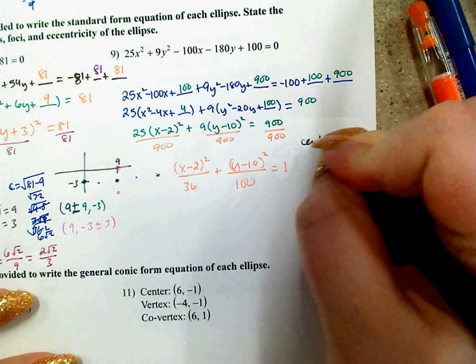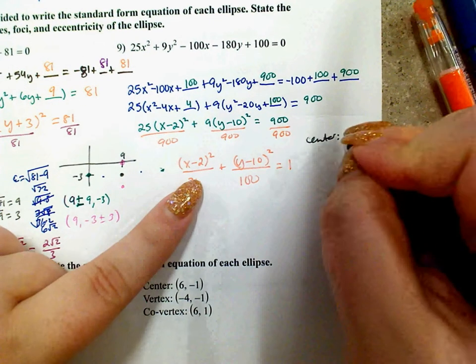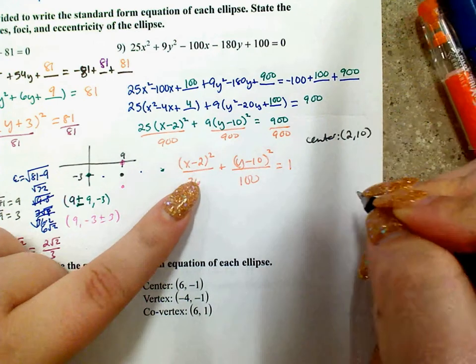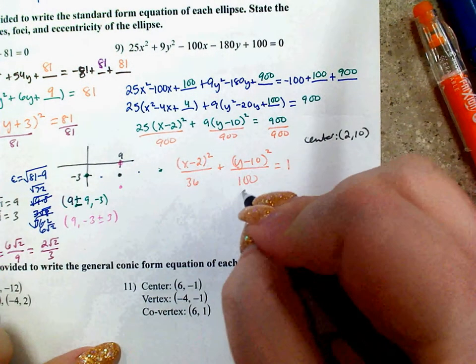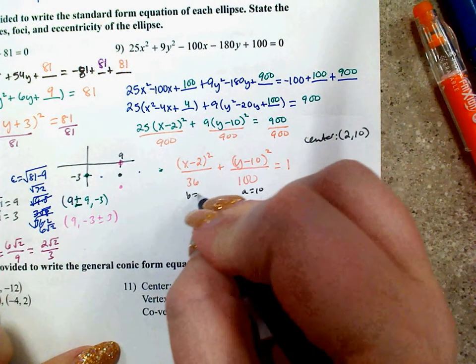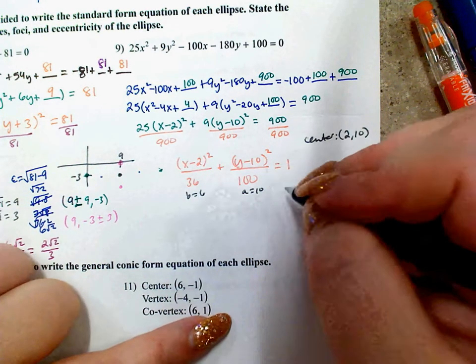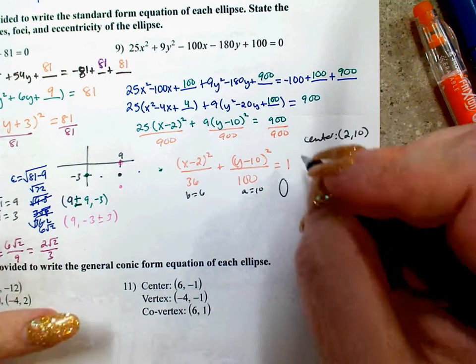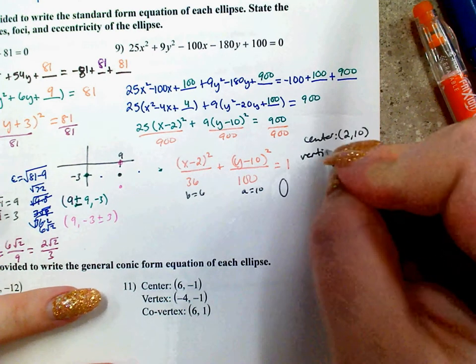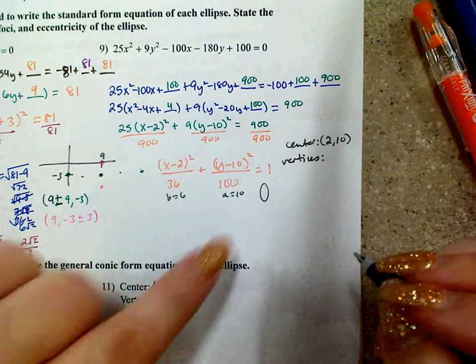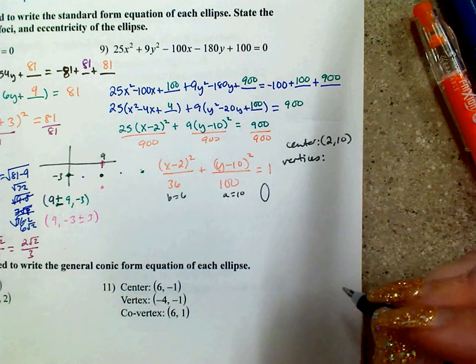All right. So my center is the coordinate point 2, 10. I know that A is 10, B is 6. I know it's a vertically aligned ellipse. It looks like this. So my vertices are going to be, can you shut my door? Okay.